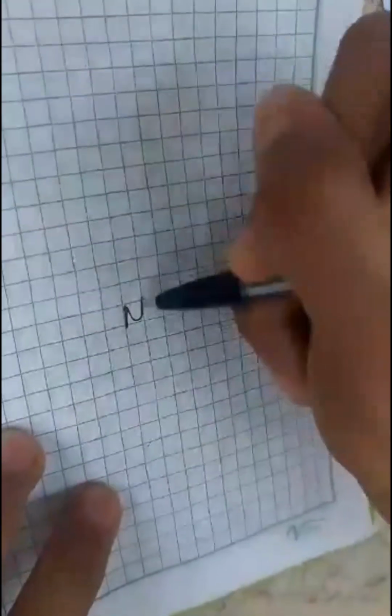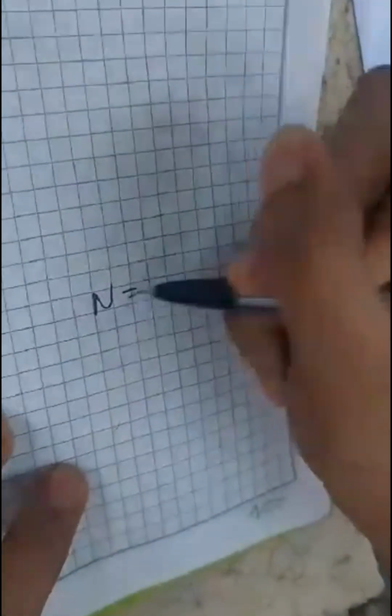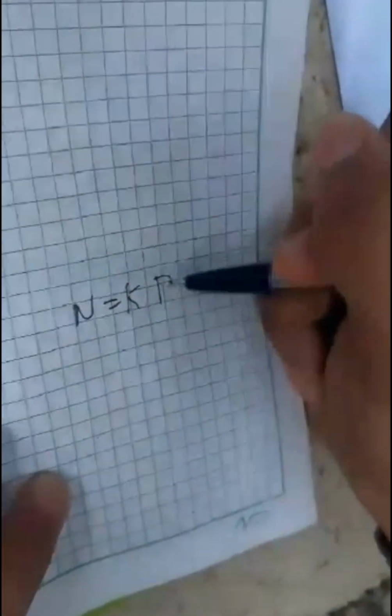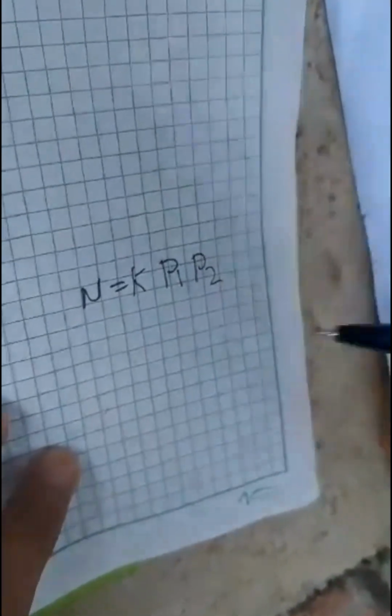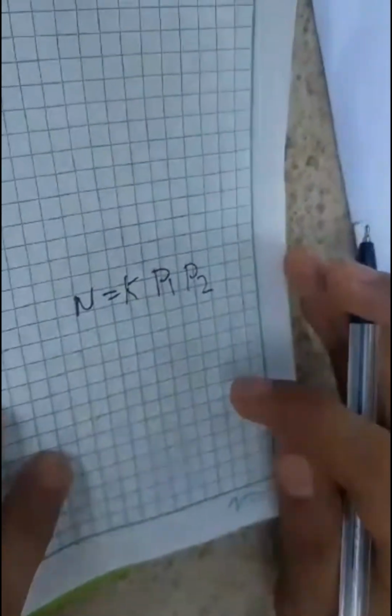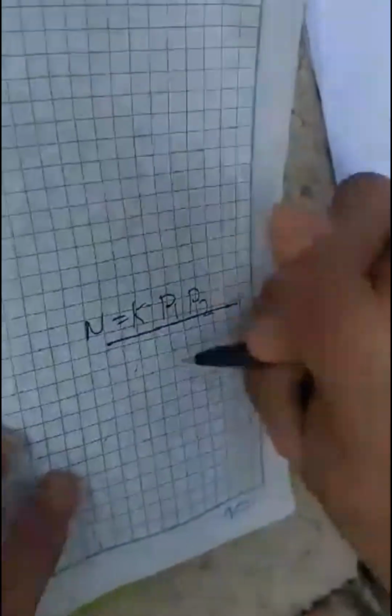The number of telephone calls n made between two cities varies jointly with the populations P1 and P2 of the cities and inversely with the distance between them.